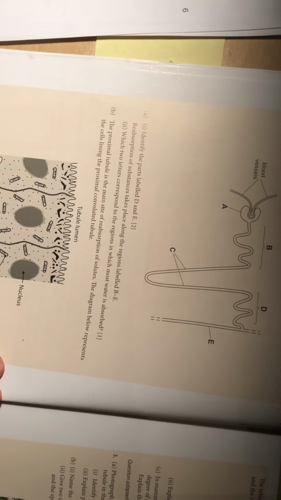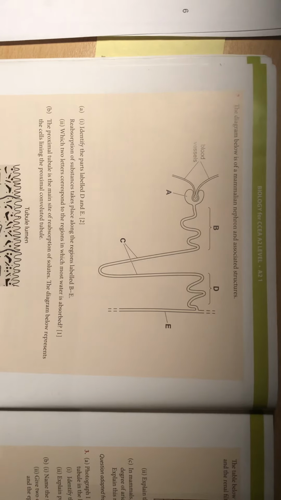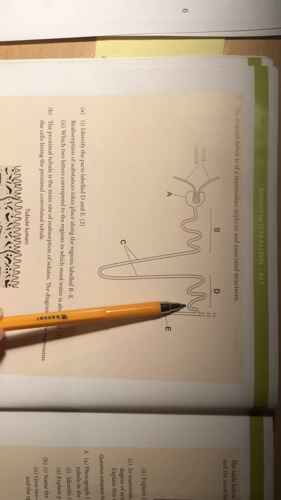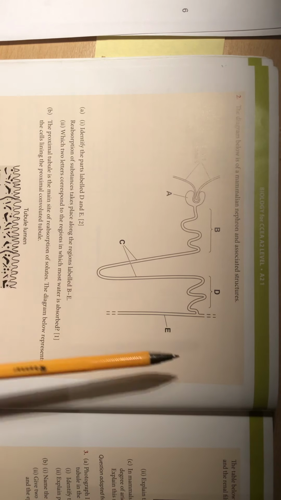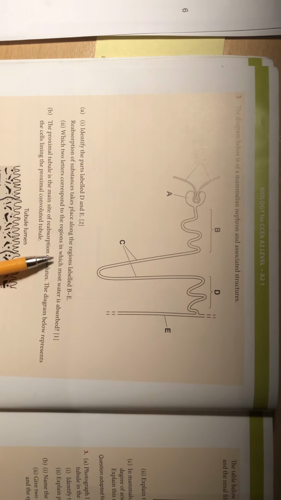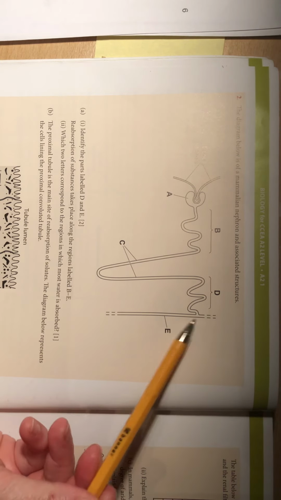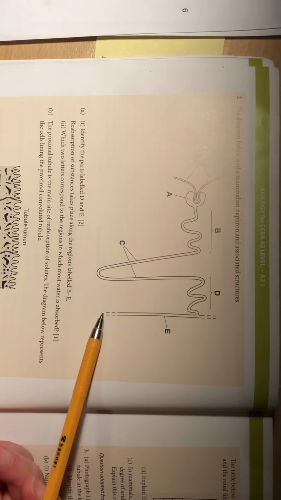Okay, moving on to question 2. We've got a diagram here. Okay, so obviously parts D and E. D is the distal convoluted tubule and E is the collecting duct. Which two letters, you didn't have to do this, but you should be able to work it out now, correspond to the regions where most water is reabsorbed? Well, everybody would probably straight away think of the collecting duct, E.